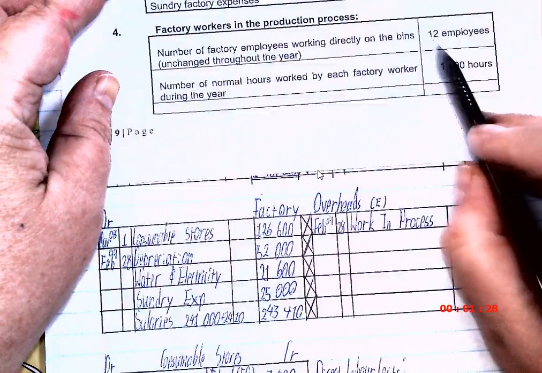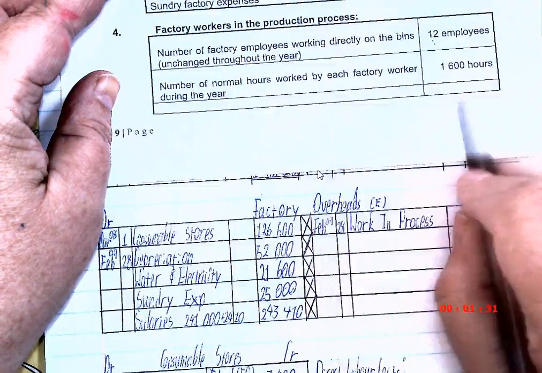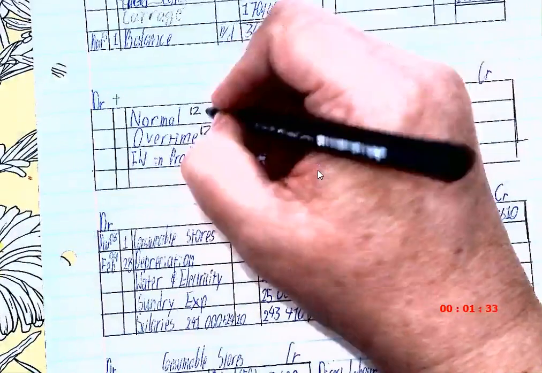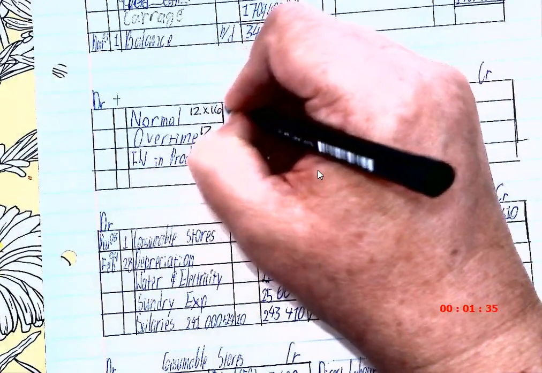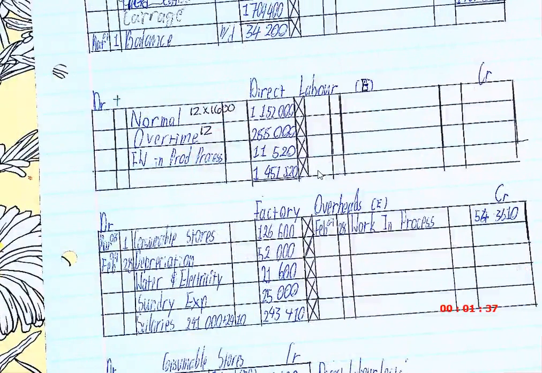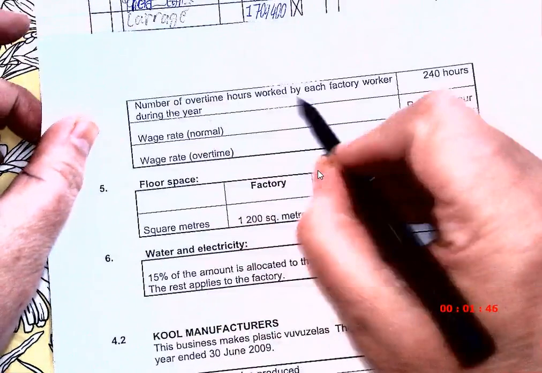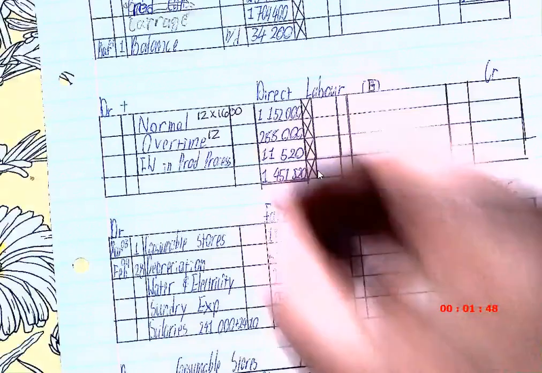They say number of normal working hours was 1,600, right? Then the number of overtime worked by each worker was 240.